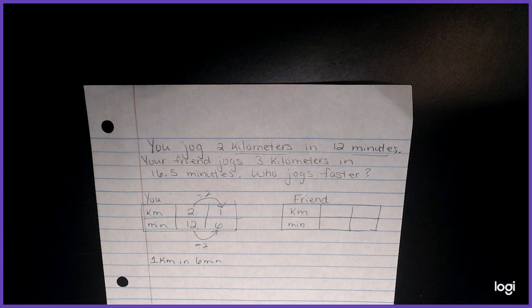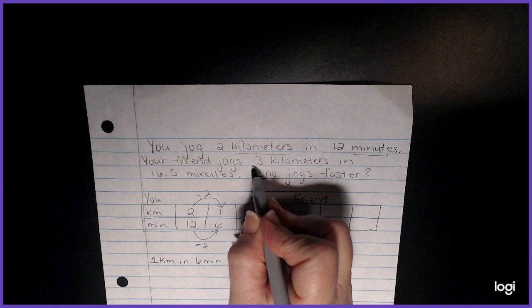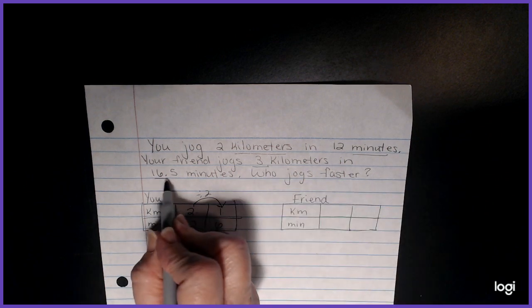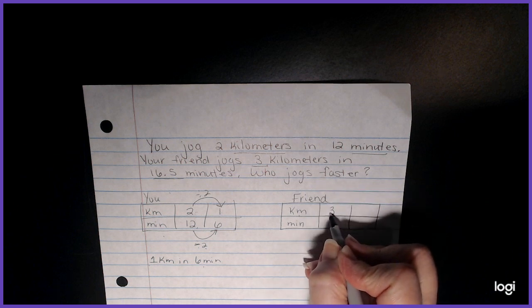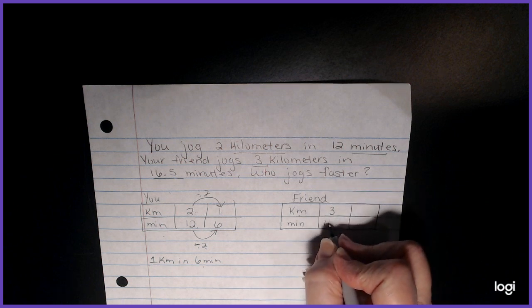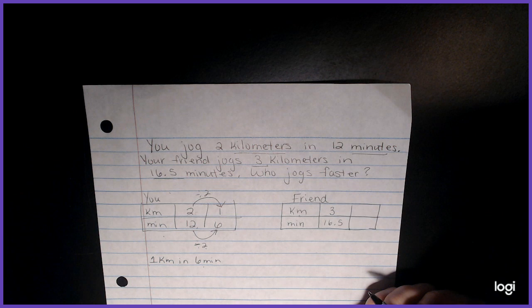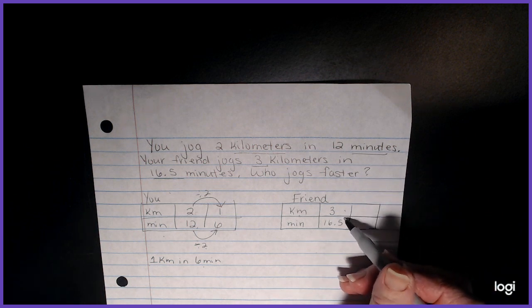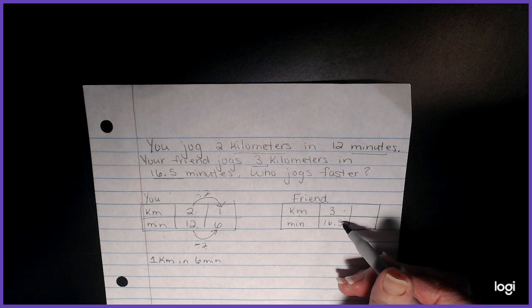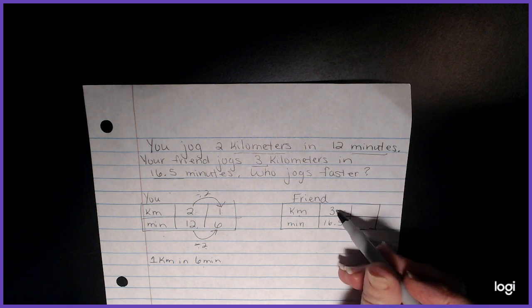All right, and we will notice that our friend jogs 3 kilometers in 16 5/10 minutes. So 3 kilometers and 16 5/10 minutes. Well, if they're jogging 3 kilometers in 16 5/10 minutes, we want to find out the unit rate. So the 3 is obviously a smaller value.